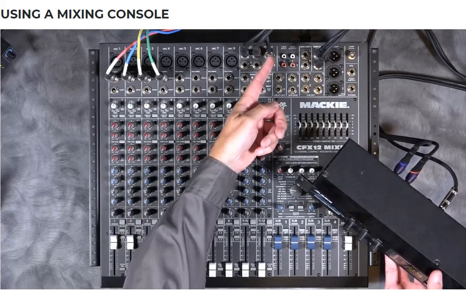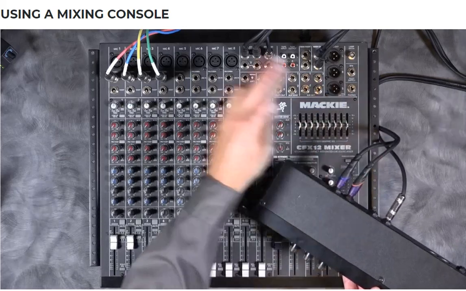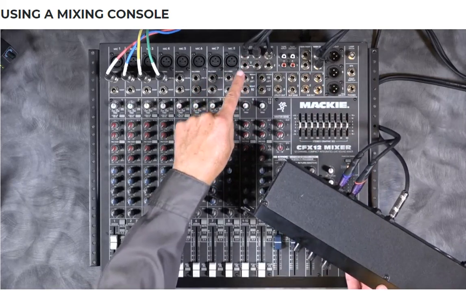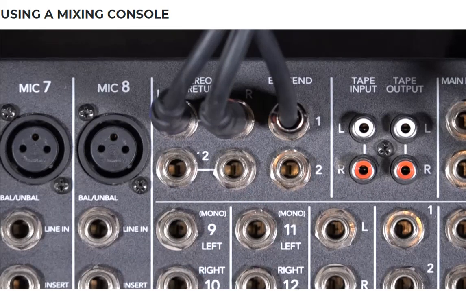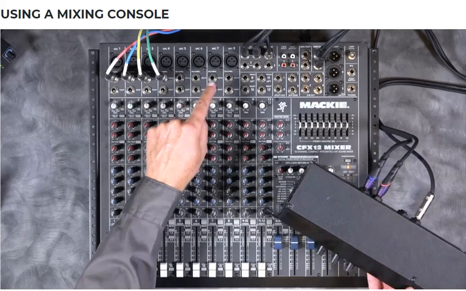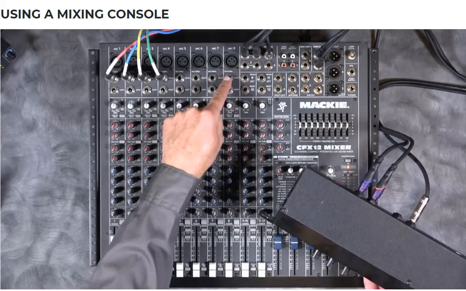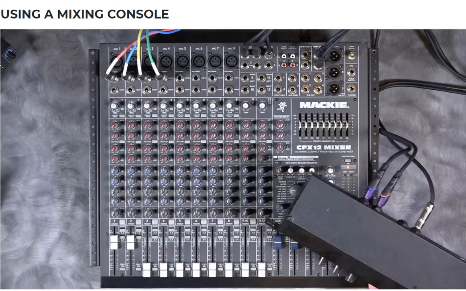There's a send from the console that goes into the effect, and then the output of the effect comes back in. Now, a lot of mixers will have specialized effect returns like this one. If you don't have an effect return, you can actually bring it into any one of those inputs. But a word of warning is, if you bring it back into one of these inputs, don't then send that out here, because then you'll have feedback.